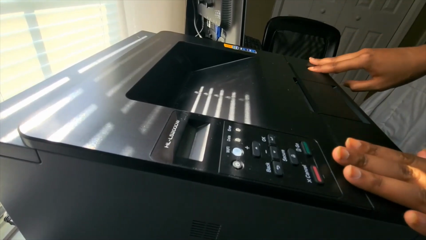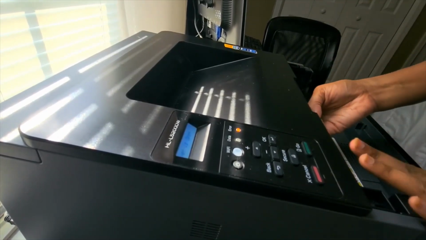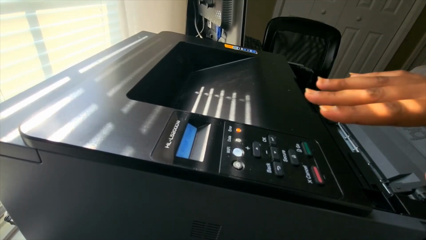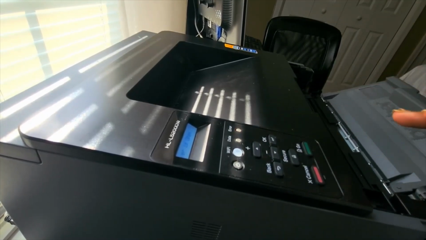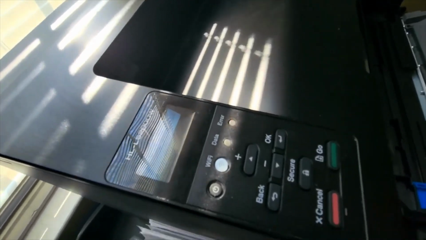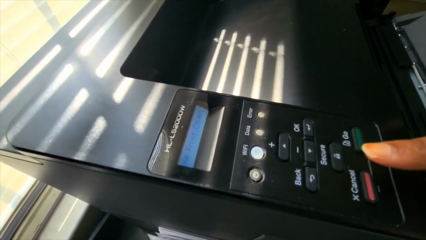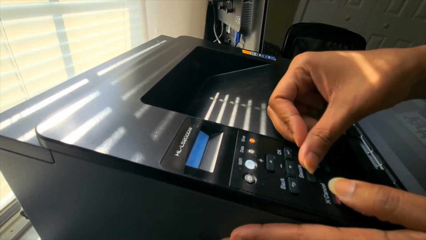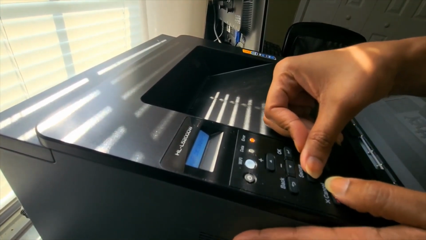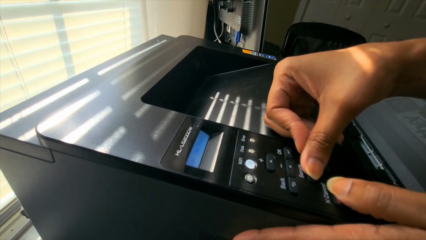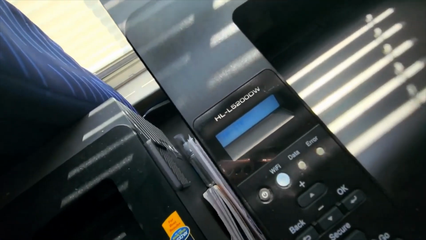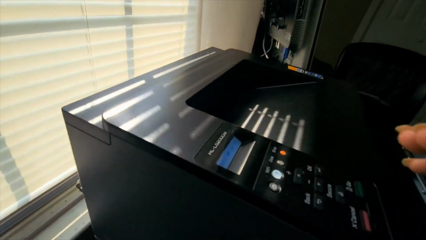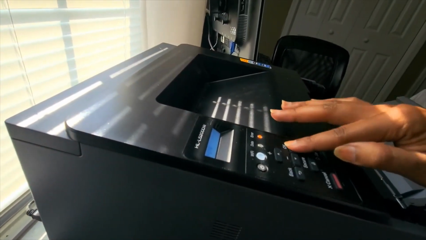I open up my printer, I pull out my toner and the drum, I sit it here, and then I'll go over here and I will hit secure and cancel at the same time. I do this sometimes wrong, so I'm hoping that I do it right this time. So I'll hit secure and cancel at the same time. What shows up is TNR, STR. After that comes up, you want to hit OK.